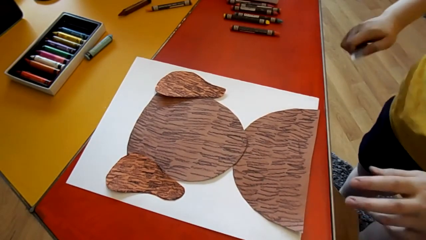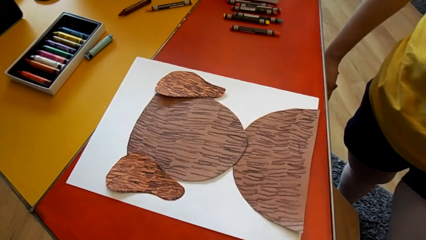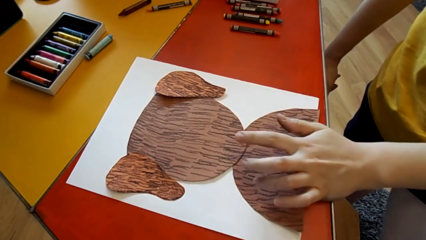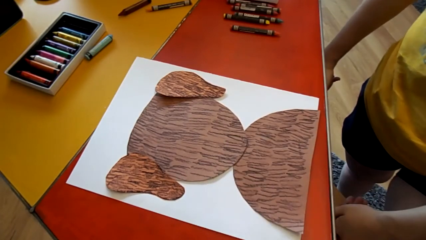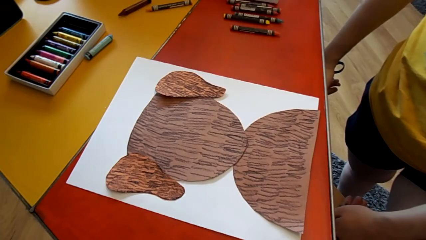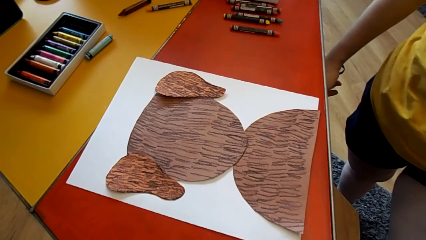Okay, now I have the textures for the head, the body, and the two ears. Can you see the difference between the lines I used for this and this? It's a very similar line, but they're both a little bit different in size. So I did the lines on the ears smaller because the hair on dogs' ears is shorter.